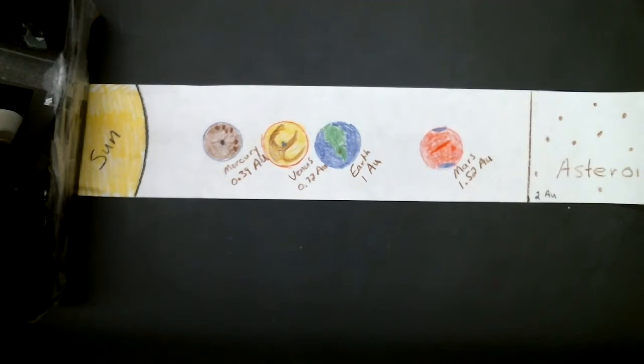Today what we're going to do is make our second model. And remember, a month ago you made a model of the solar system on register tape, similar to the one that I'm showing you in this video. Now it's time to make the model of your exoplanetary system.